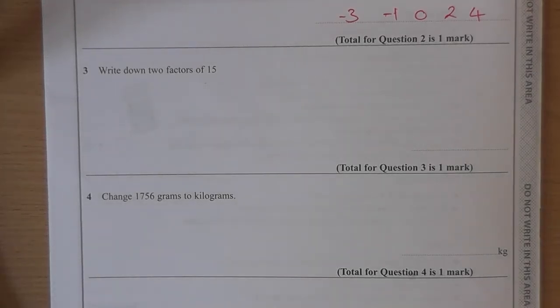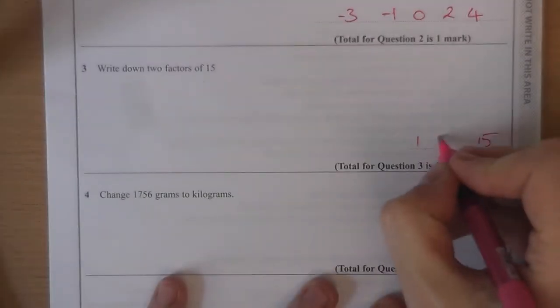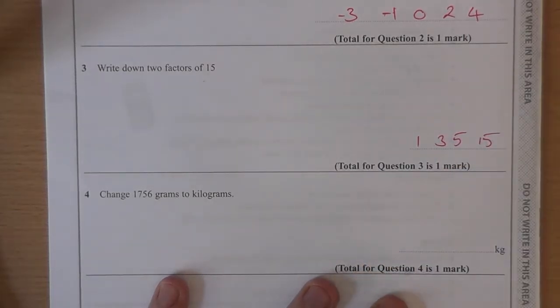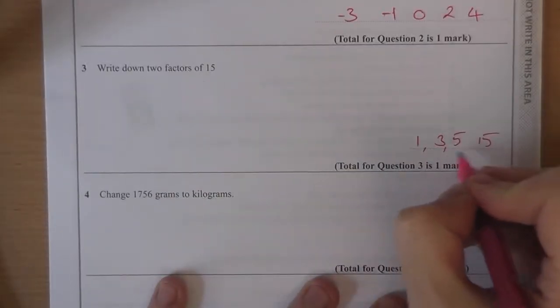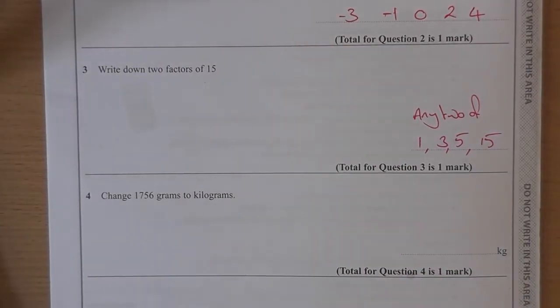Question 3. Write down 2 factors of 15. Factors, remember, things that a number will divide by. So we want to write down 2 things that 15 will divide by. Any 2 will work, but you could either choose from 1 and 15, or you could choose 3 and 5, because 1 times 15 is 15, and 3 times 5 is 15. So any 2 of 1, 3, 5 and 15. It doesn't say you have to write down a pair, so you could have 1 and 3, you could have 3 and 15, say. It would make more sense to write them down as a pair, but any of those will do. Any 2 of those 4.